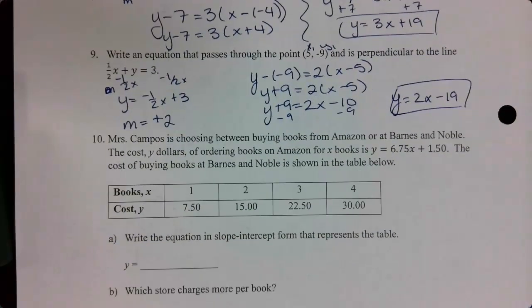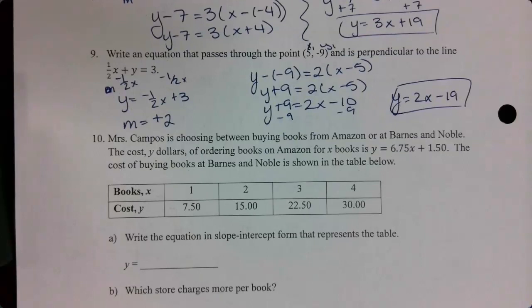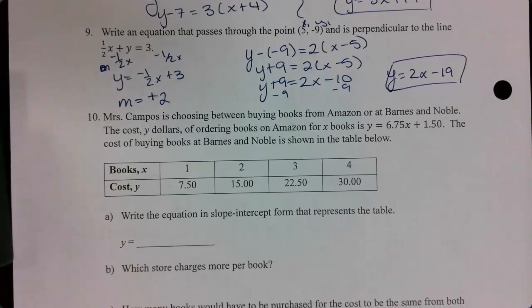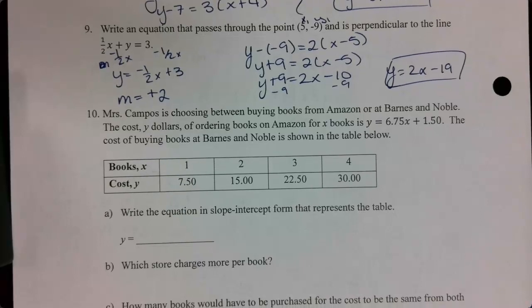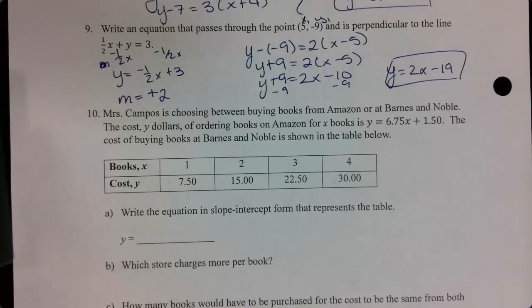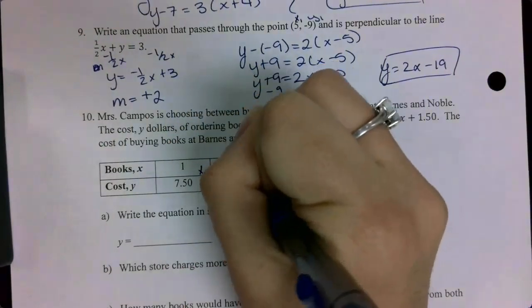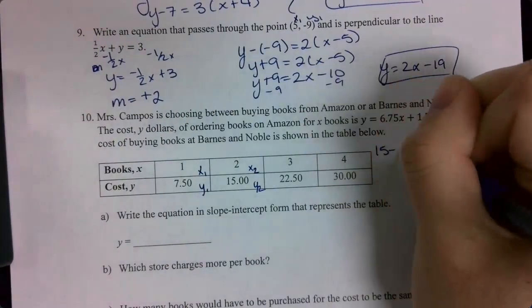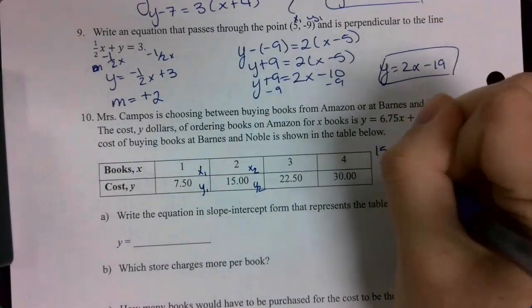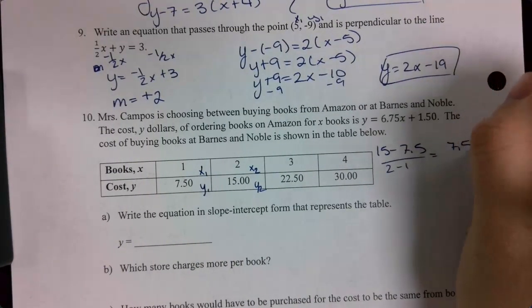Okay, number 10 says Mrs. Campos is choosing between buying books from Amazon or at Barnes & Noble. The cost of $y of ordering books on Amazon for X books is y equals 6.75x plus 150. The cost of buying books at Barnes & Noble is shown in the table below. So I want to write the equation in slope-intercept form that is showing me this table. So I need to first find my slope. That is going to be 15 minus 750 over 2 minus 1, so 7.5 over 1.